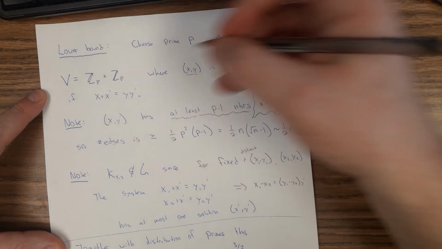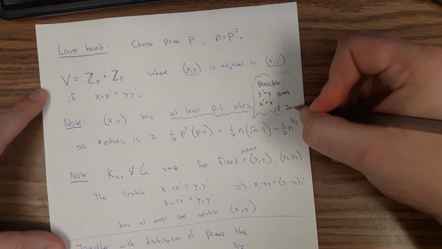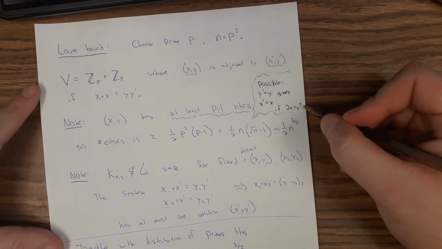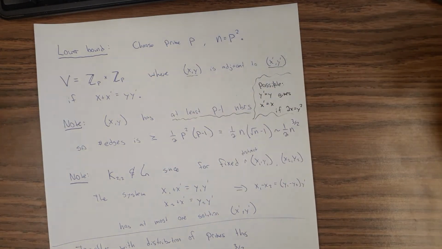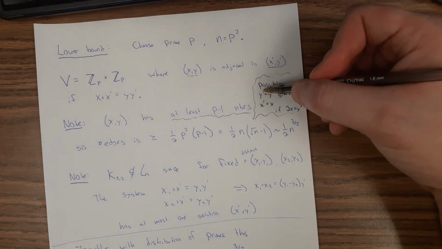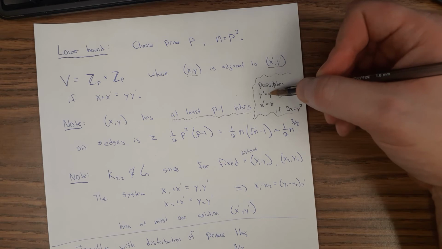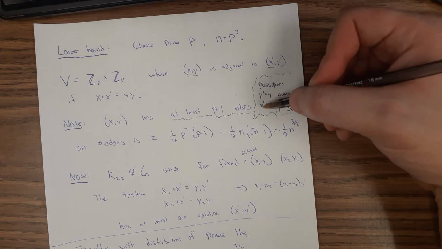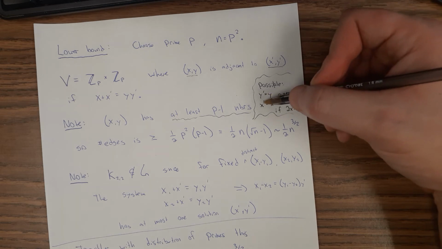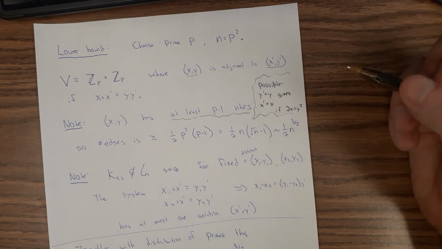I mean, if it's the case that 2x equals y squared, then that's what would happen. When I'm running through all the possibilities for y' and I get to this possibility, it's possible that when I plug that in and I solve for x', I get x' equals x.